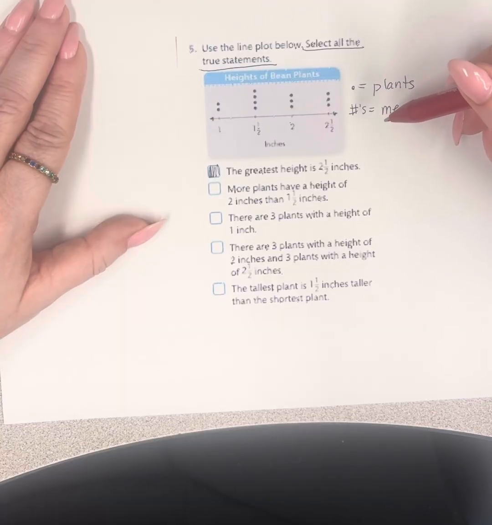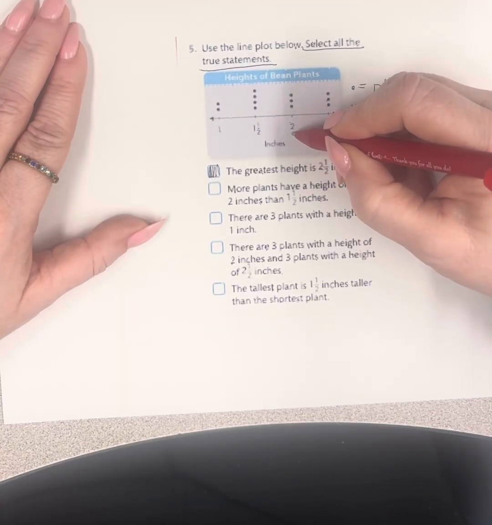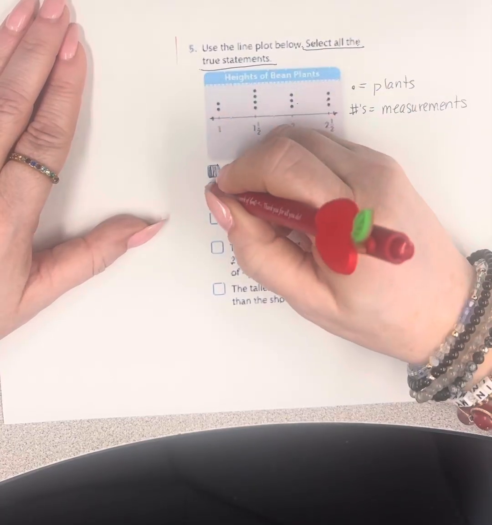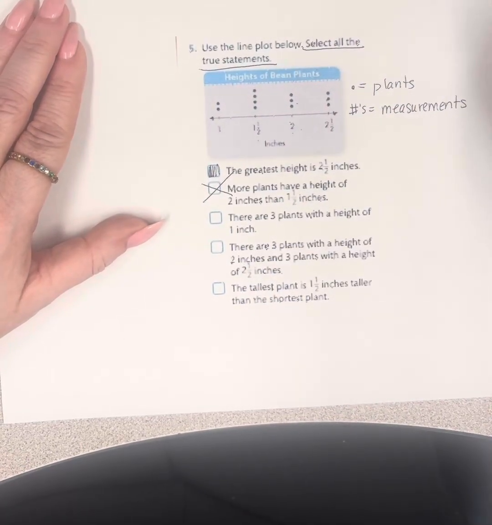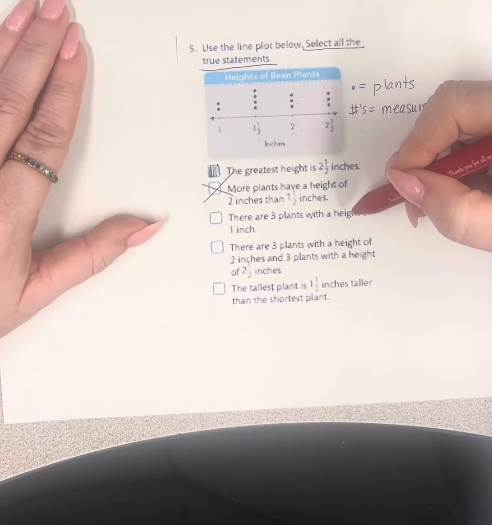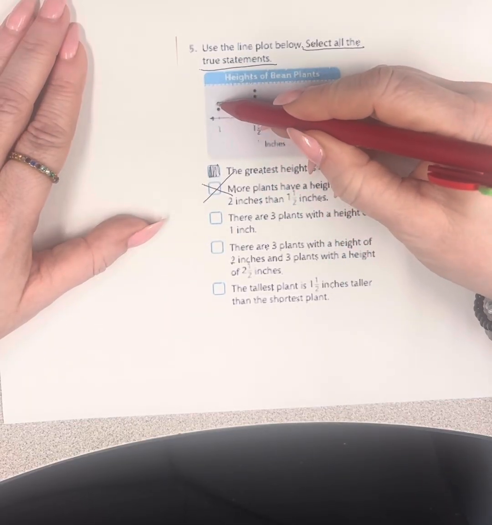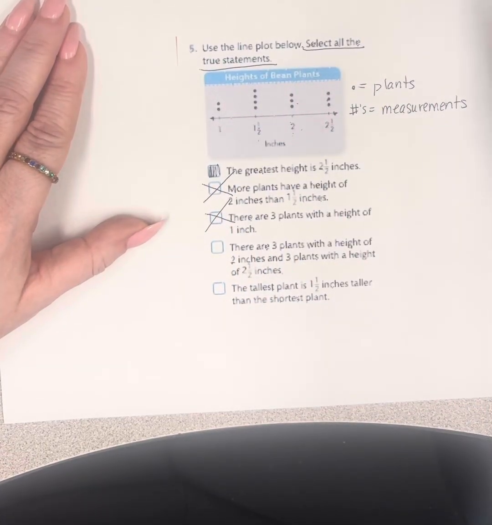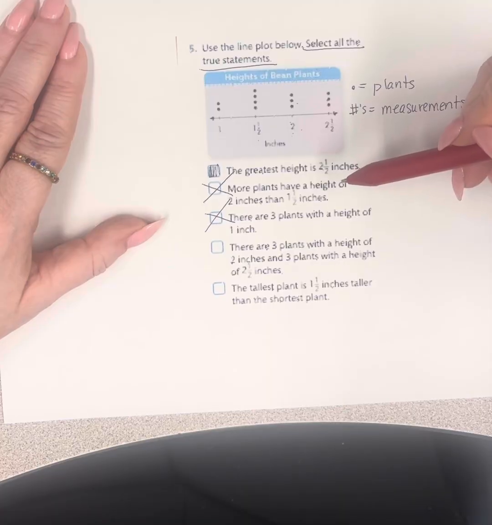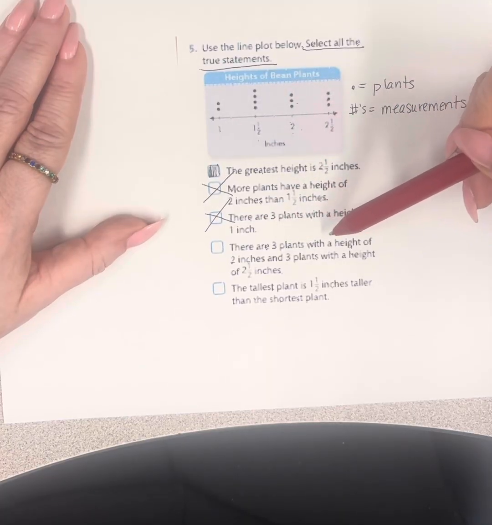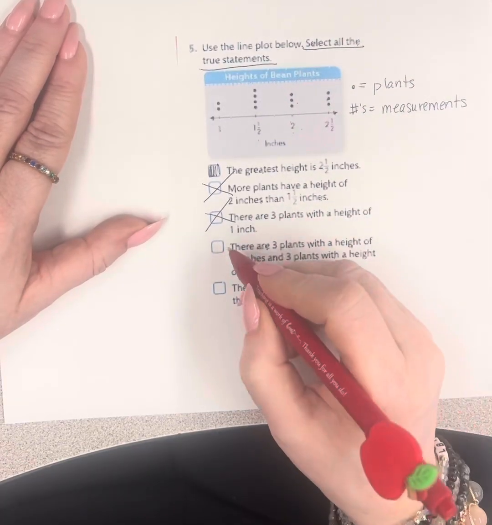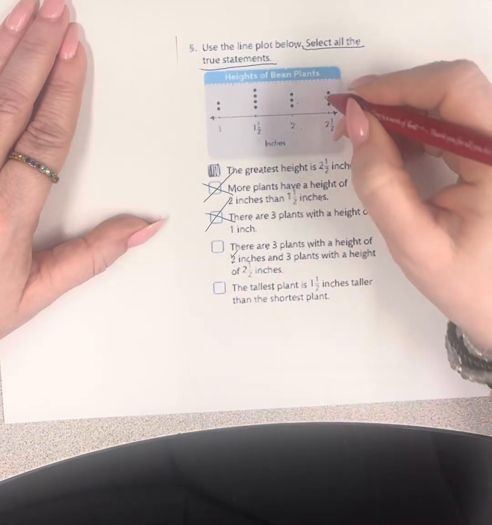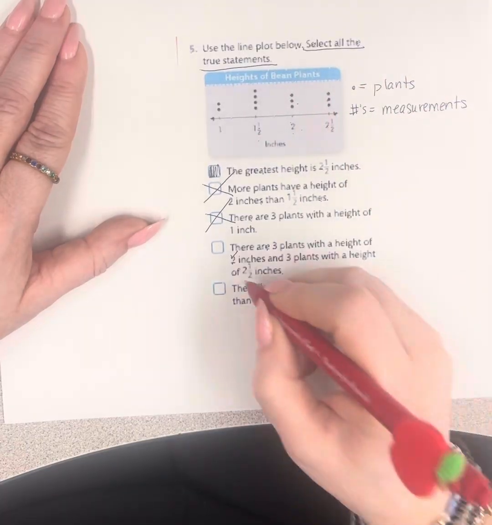More plants have a height of 2 inches than 1.5 inches. Well, 3 plants have 2 inches and 4 have 1.5, so that is not accurate. There are 3 plants with a height of 1 inch. Well, there's only 2 dots above the 1, so that is also incorrect. This is a long one, so we have to take our time when we read. There are 3 plants with a height of 2 inches. Okay, I agree there, but there's more. And 3 plants with a height of 2.5 inches. 1, 2, 3. I agree.